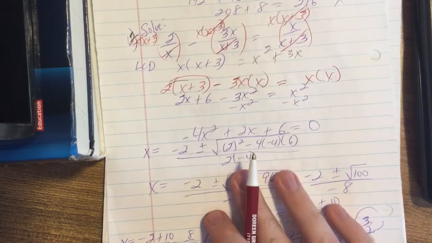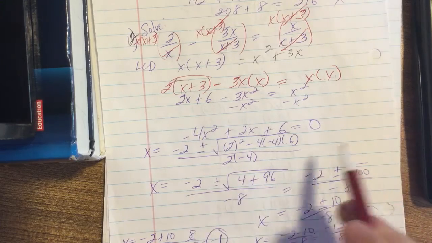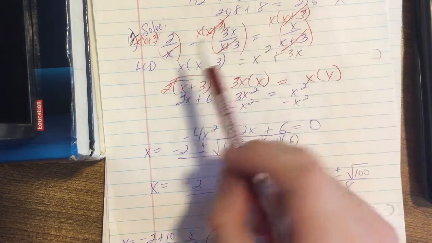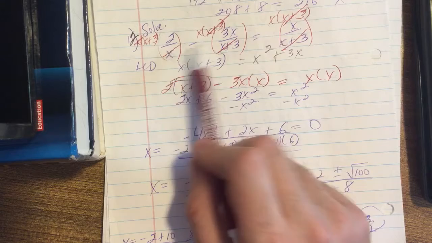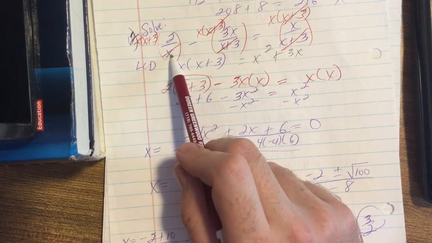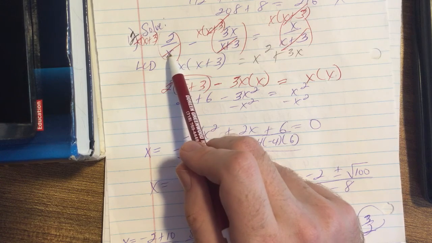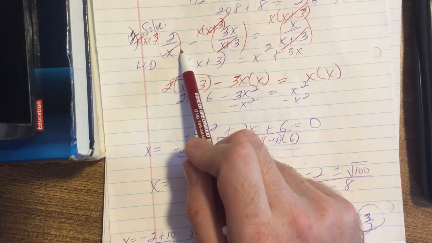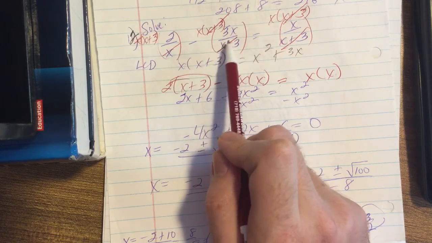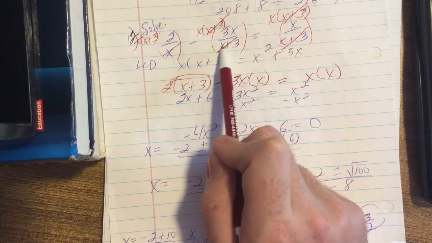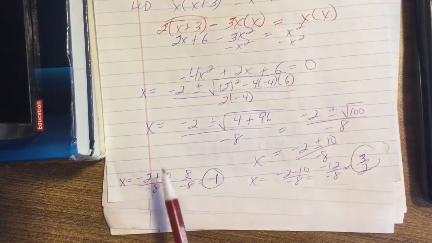The one thing that you want to verify is that your solutions are not extraneous. The only way that it's going to be extraneous in this case is if your denominator is 0, because remember, a denominator of 0 makes something undefined. Over here, if x is 0, it's going to make it undefined, and if it's negative 3, it's going to make it undefined too, because negative 3 plus 3 would be 0. Neither of your choices are that way, so they're both valid solutions.